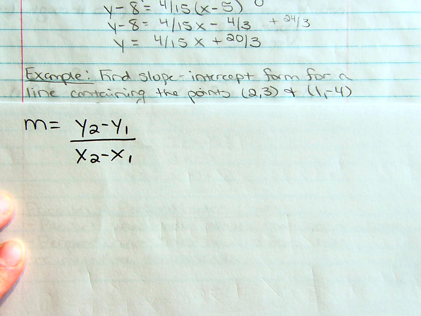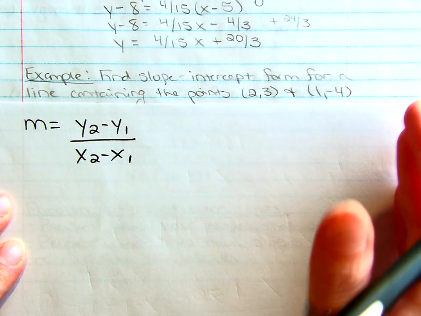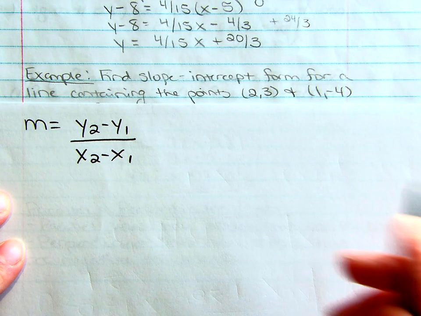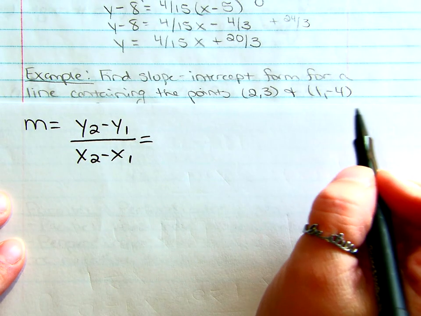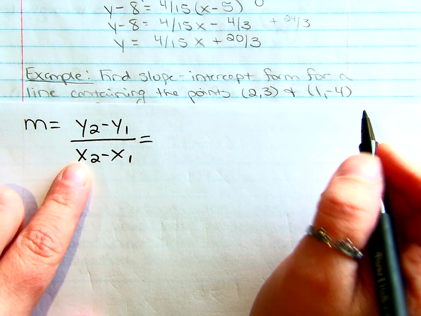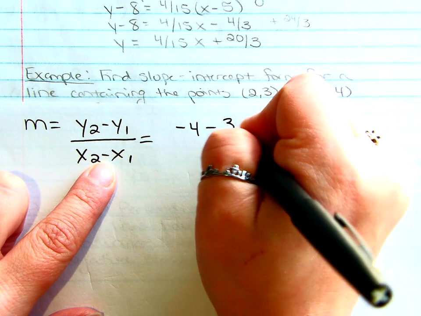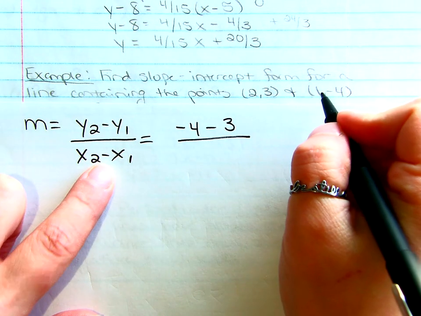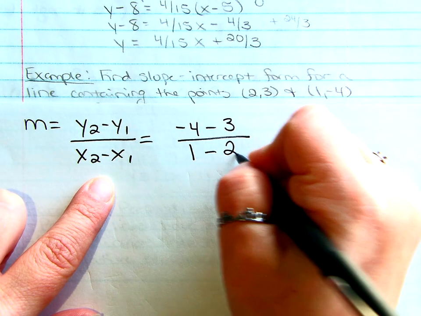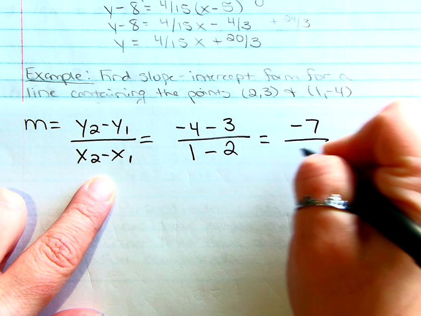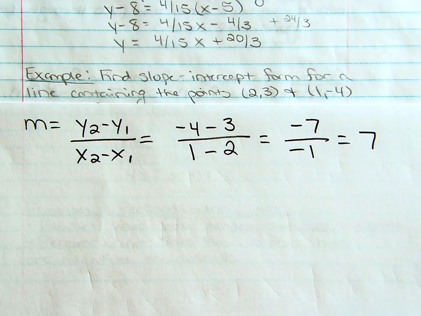Again, it doesn't matter which of these ordered pairs is your point 1 and your point 2. In general, I go with the order that they have it written. So I would have this as my point 1 and this is my point 2. So y2 would be negative 4 minus my y1, which is 3, all over my x2, which is 1, minus my x1, which is 2. Negative 7 over negative 1 equals a positive 7 for my slope.